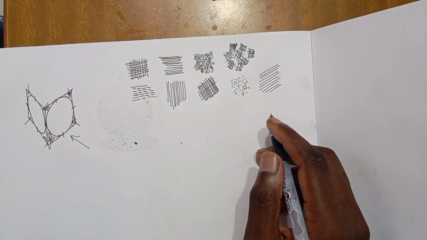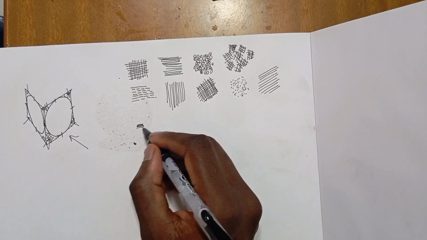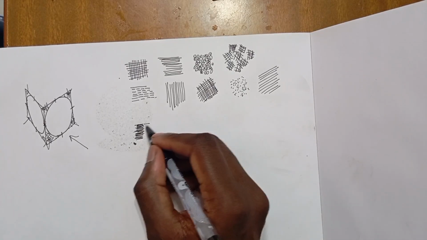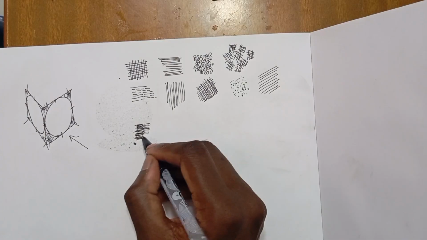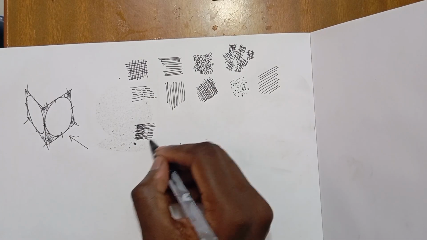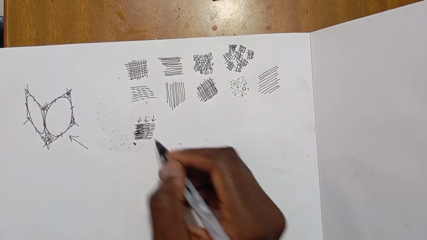This is about value, how you control your pencil or your device for drawing. So this one you put a bit closer, it's going to be darker. Then the next shade you put a bit wider lines. Then the next one is wider. So this one gives the value shade. This one is the darkest as you go to the lightest.